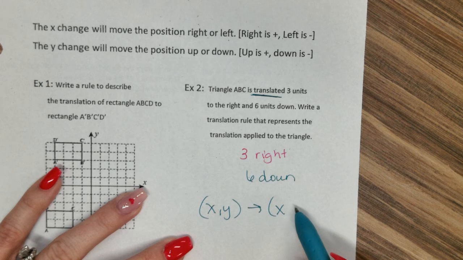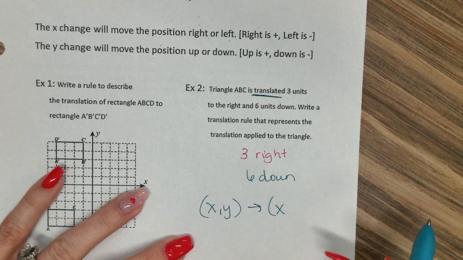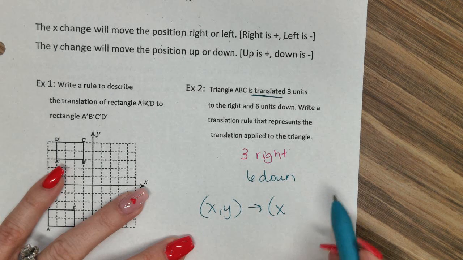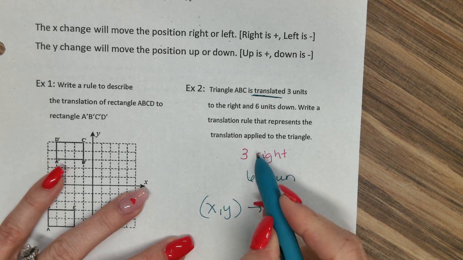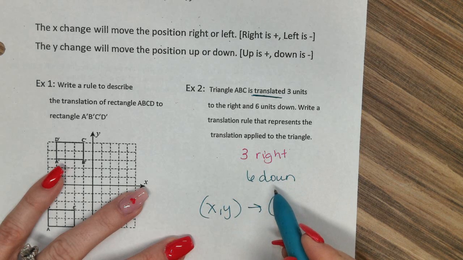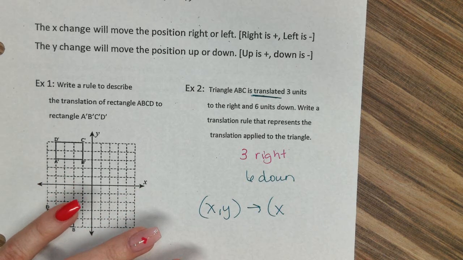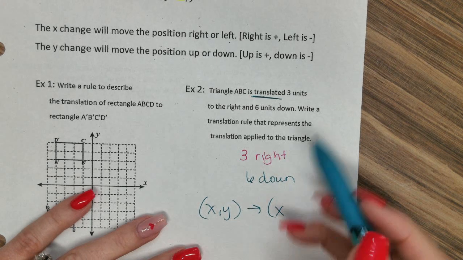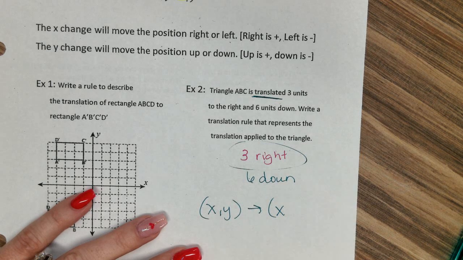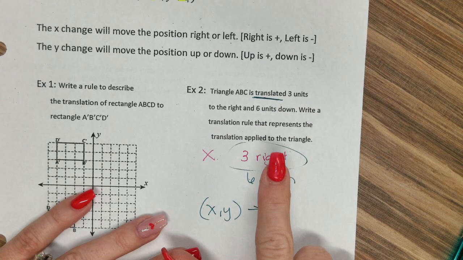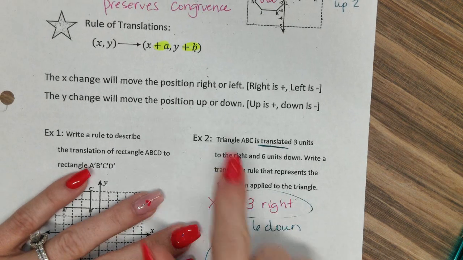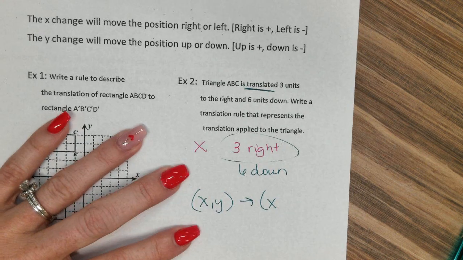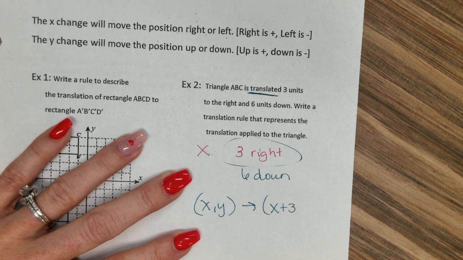X, and I have to decide if it's going to be a plus sign or a minus sign. I need everybody's attention. Okay, which one of these is going to go with the X? Which axis runs? So guys, think about the x-axis. How does the x-axis move? Left to right. So this one goes with the X. Now I have to decide, do I put a plus or a minus? If you don't know, you go up here. It says right is plus, left is minus. So since it's right, I put plus 3.